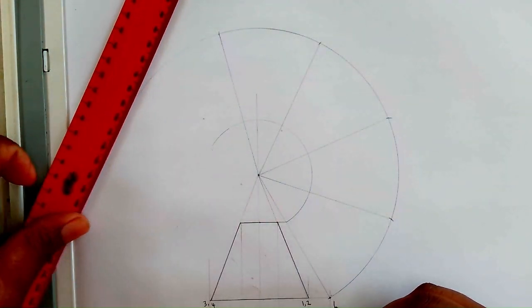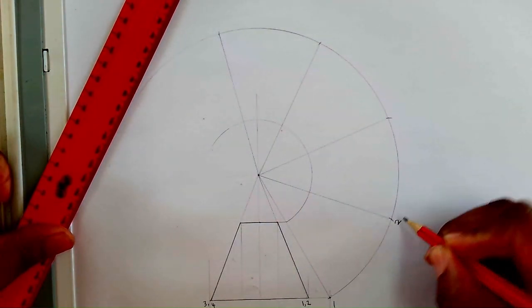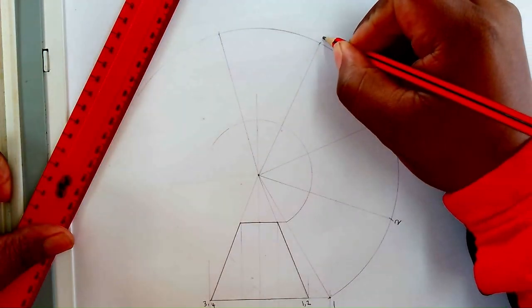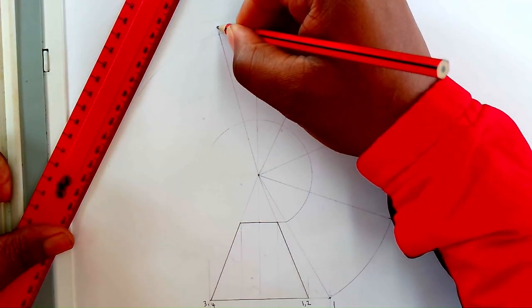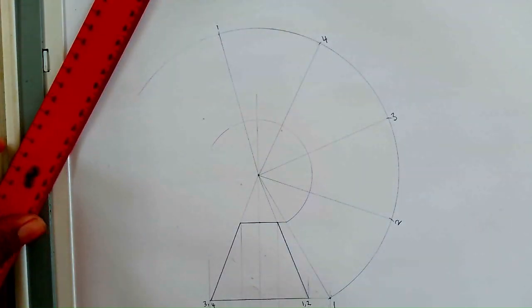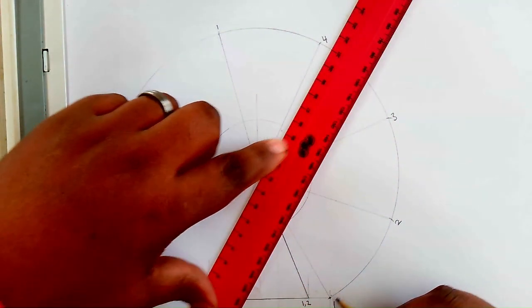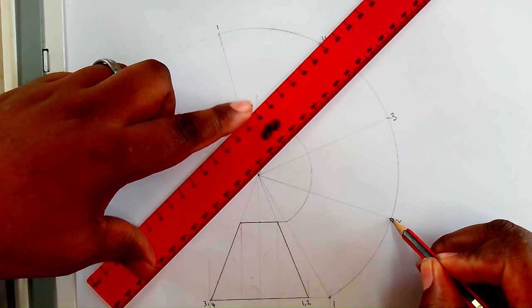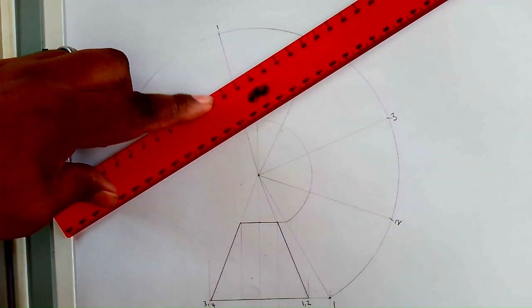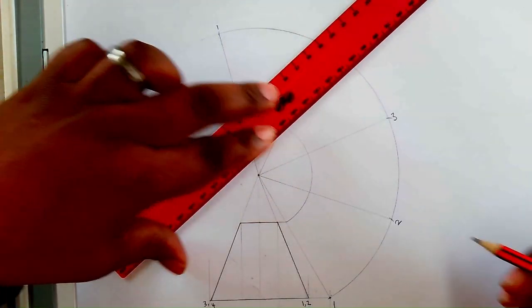Since that was our point 1, this will be 2, 3, 4, back to 1. So what is left now is to join point 1 and 2 with a straight line, since the base of our pyramid is a square, which means straight lines.